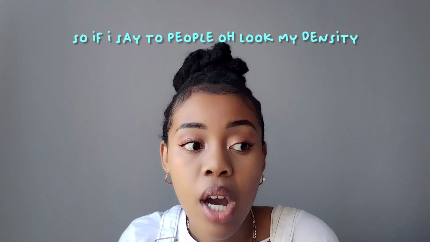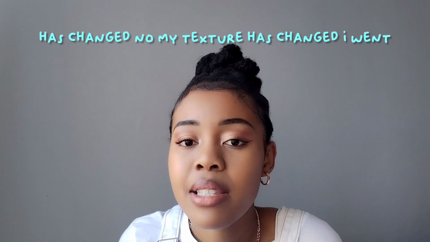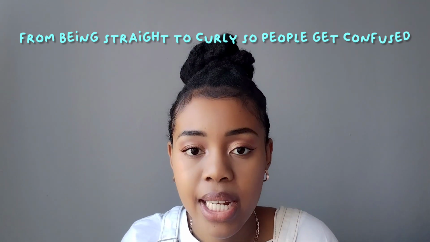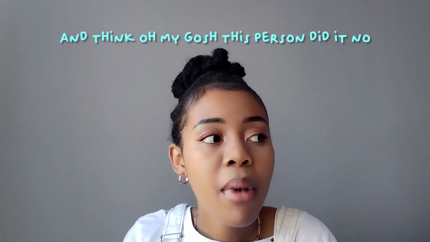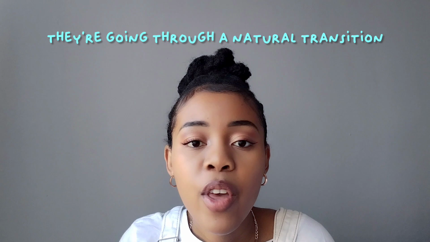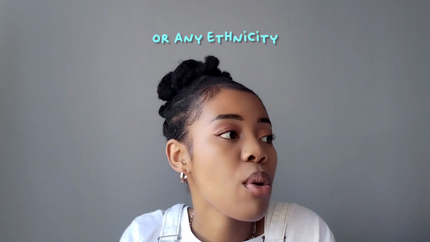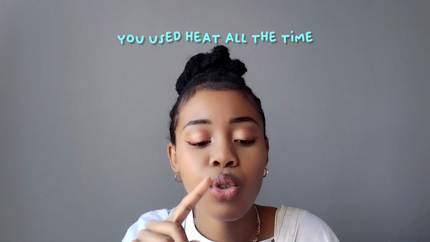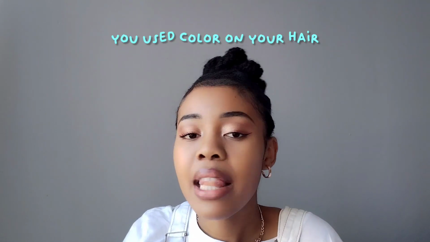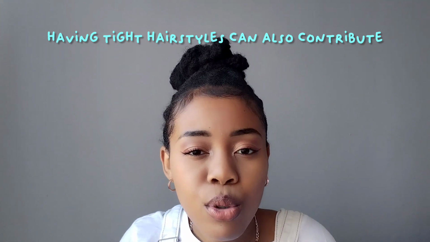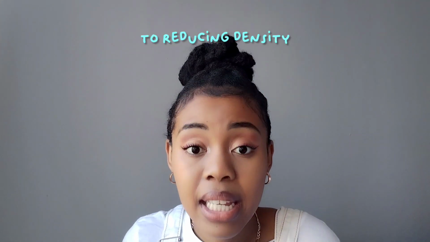So if I say to people, oh look, my density has changed. No, my texture has changed. I went from being straight to curly. So people get confused and think, oh my gosh, this person did it. No, they're going through a natural transition. Their hair is transitioning. Even when you're Caucasian or any ethnicity, your hair was damaged and it looked fragile. You used heat all the time. You used color on your hair and hair was falling off. Having tight hairstyles can also contribute to reducing density.